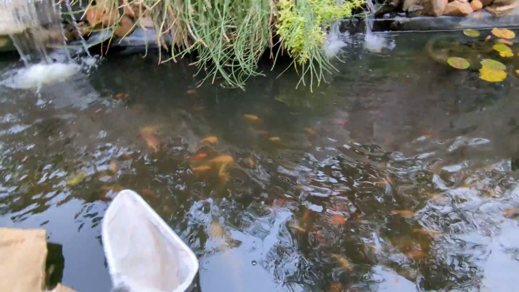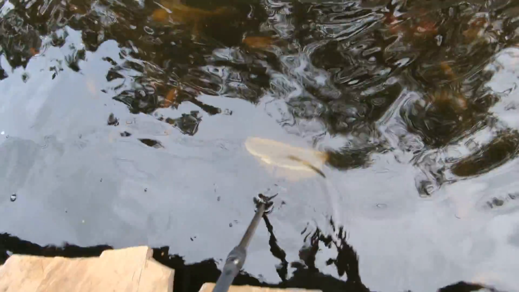Maybe I'll try with the big net. We'll go all the way down here and try to... Yeah, you see that? You see how they all scatter? Ain't none of these fish stupid enough to go in the net. And you can't move it very fast, and if you move it fast, you bend it. Ah! Fishy!